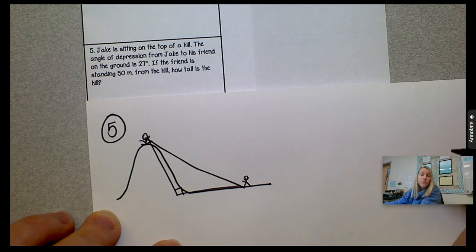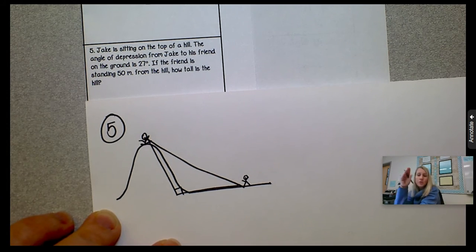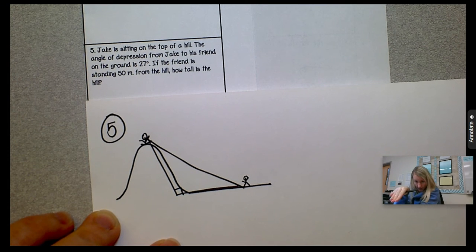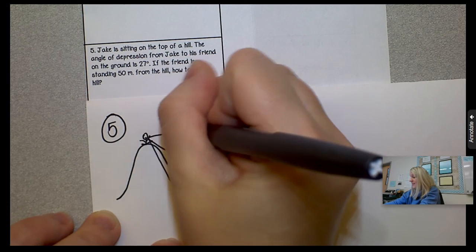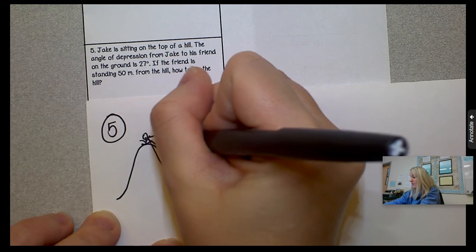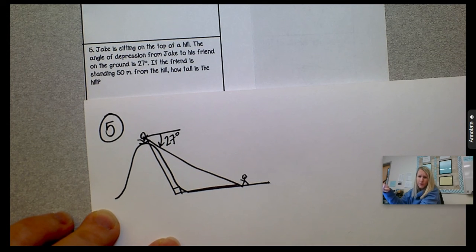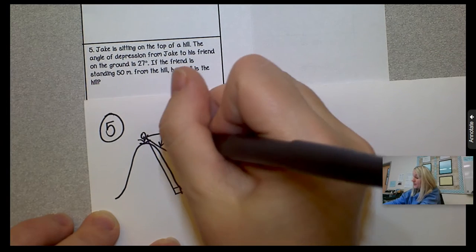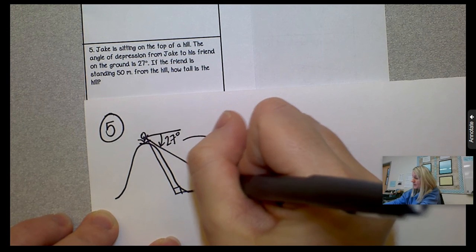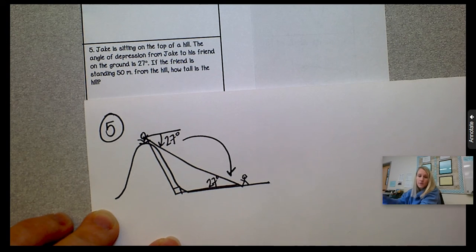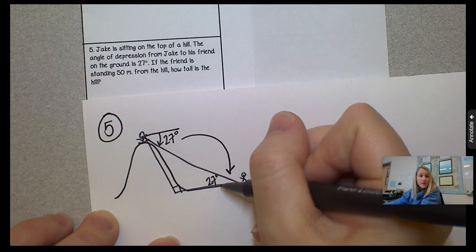The angle of depression to his friend on the ground is 27 degrees. So remember, depression means when you look down at something. So if something's depressed, it's down. So that means this angle is actually 27 degrees. But we talked last week about how if you had that outside angle, it doesn't really help you because it's not in the triangle. But this angle and this angle always end up being the same thing. So we could do all the math out. I'm not going to bore you with it, but it is always the same thing. So you actually know this angle inside is 27.